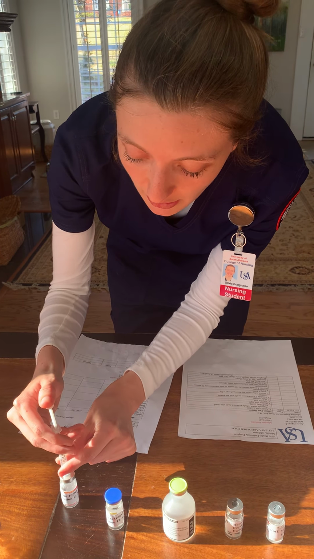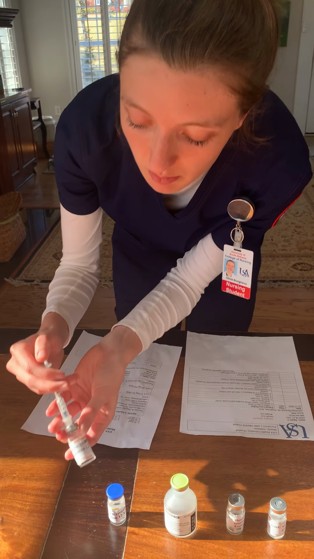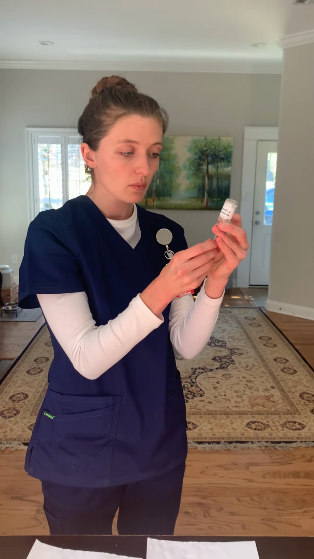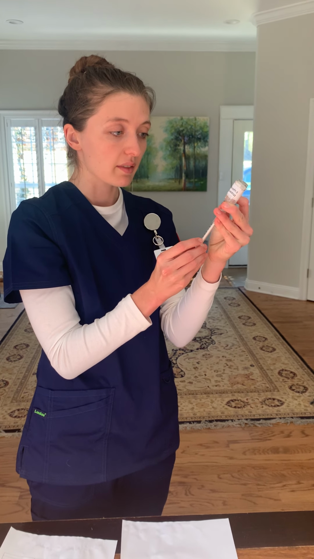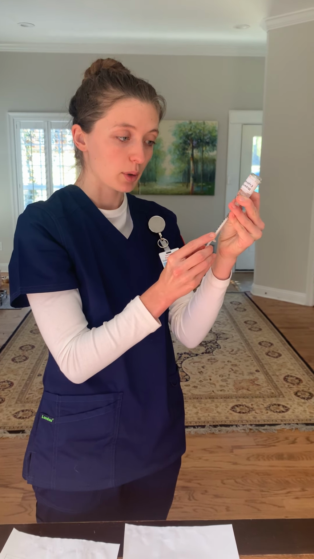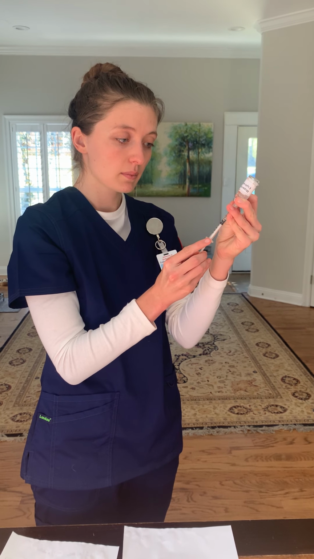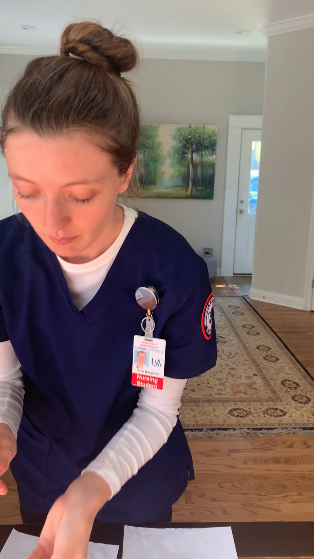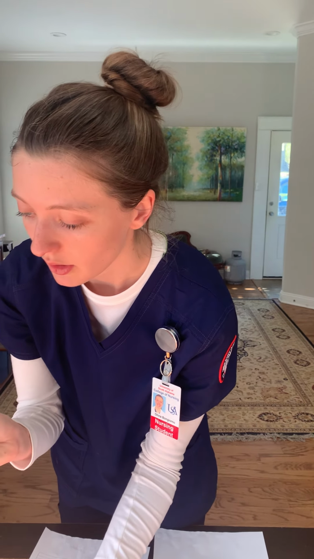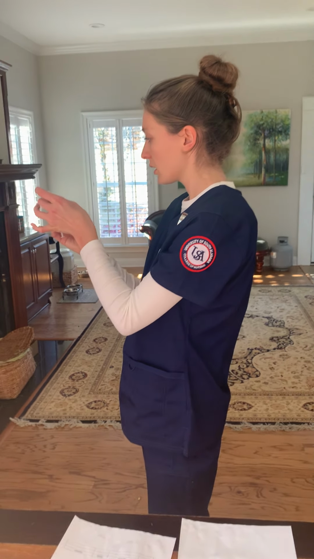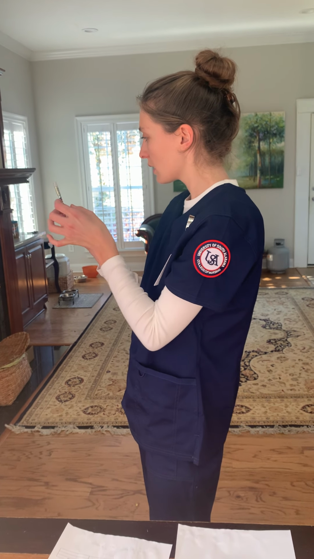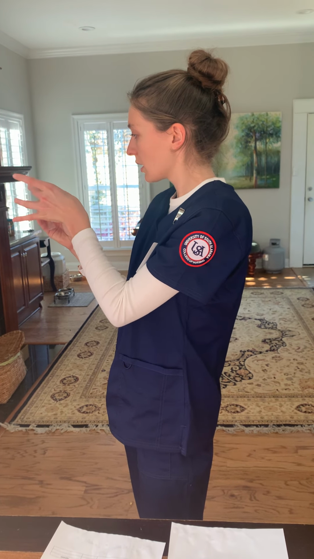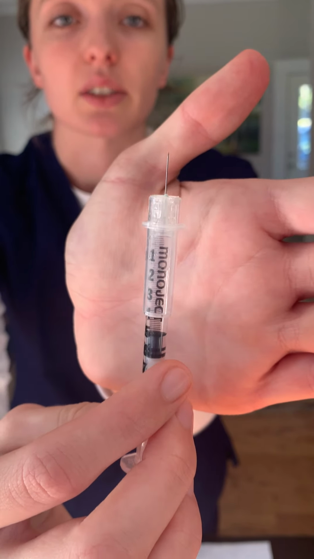I will push in the air, and I will draw out 0.5 milliliters of the heparin. Make sure there aren't any air bubbles. So there's my 0.5 milliliters of heparin.